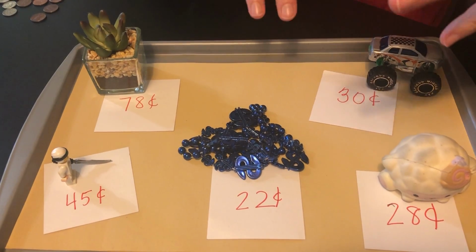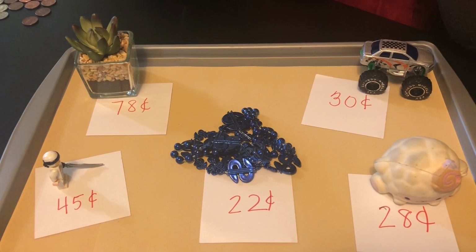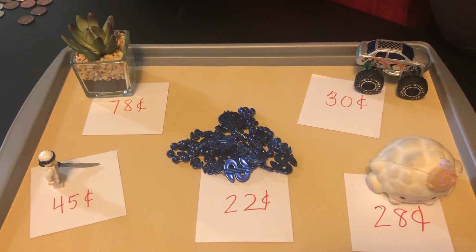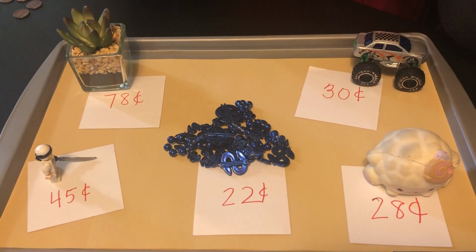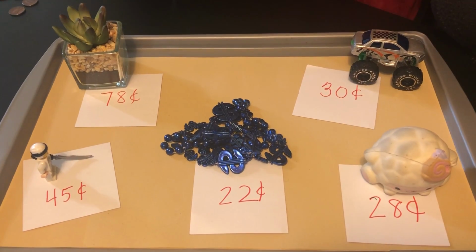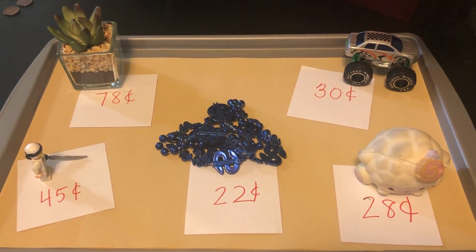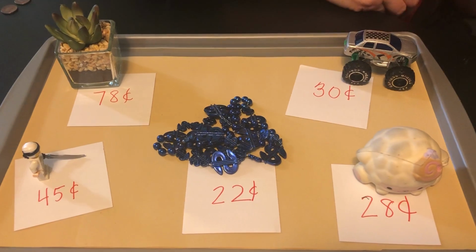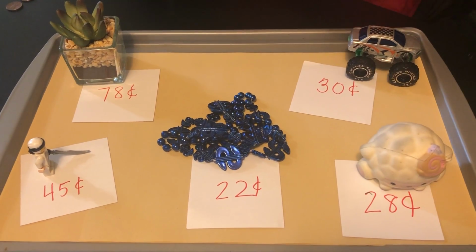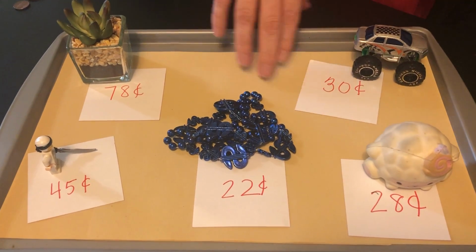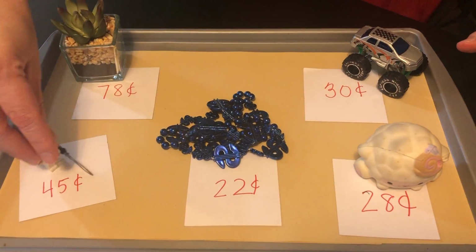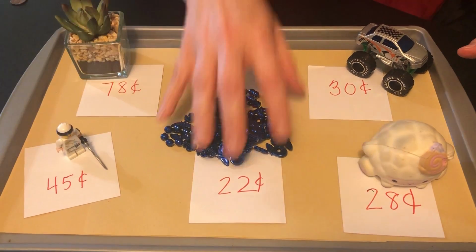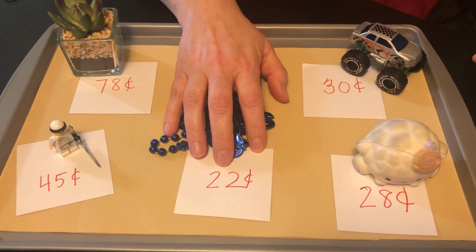If you are older, 3rd grade and above, it's also an opportunity for you to practice some reasoning and deciding if you have $1, how much change are you going to get back? So it's also an opportunity to do some of the higher math things where you can say, okay, so I am going to buy this Lego guy for 45 cents and this necklace for 22 cents.